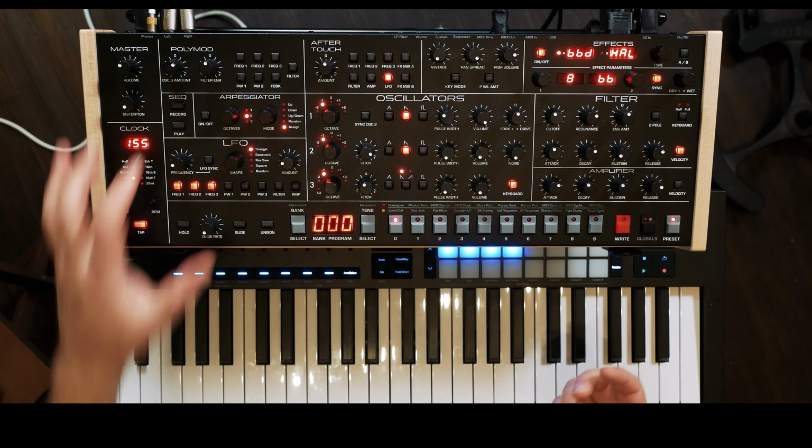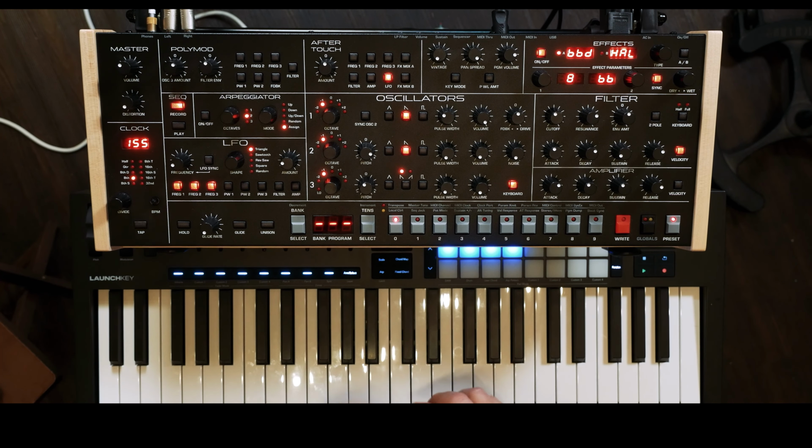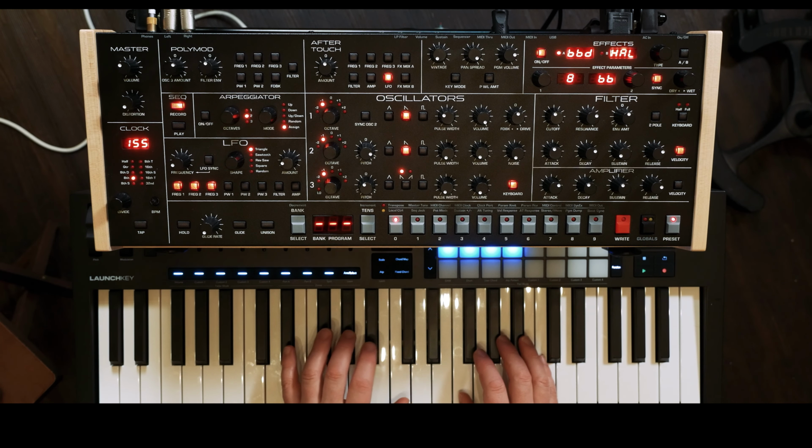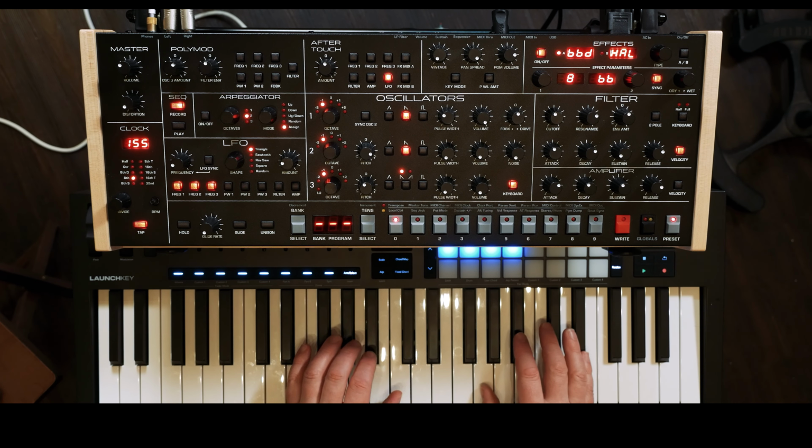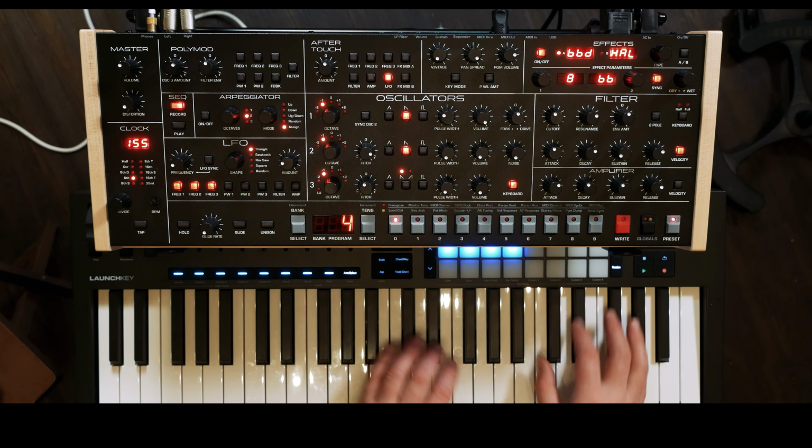This ties in nicely, I always think, with the sequencer. The sequencer on sequential instruments are always really, really nice to work with. Very straightforward and easy. So I'm just going to hit the record button, and now I'm just going to play in a few notes. And of course it's a polyphonic sequencer as well.